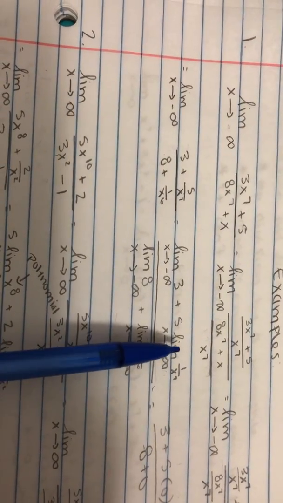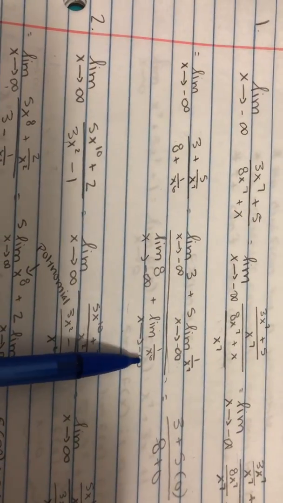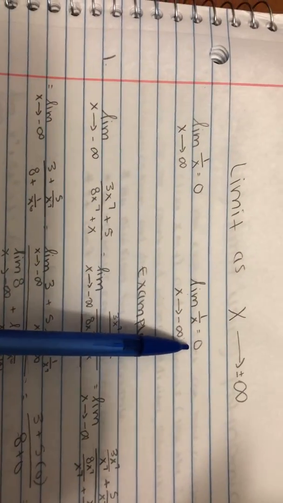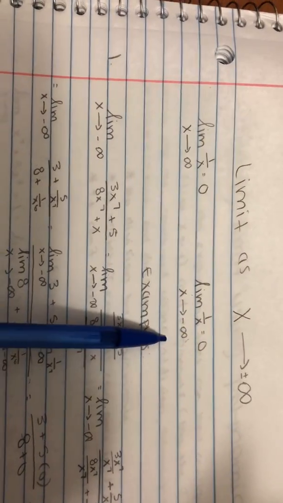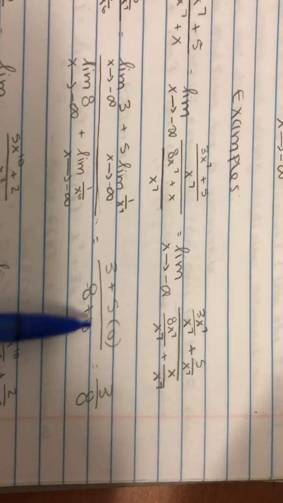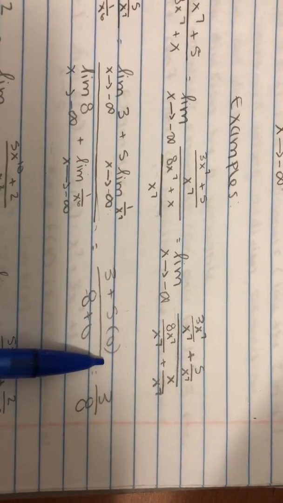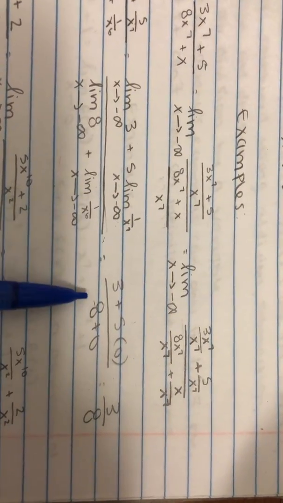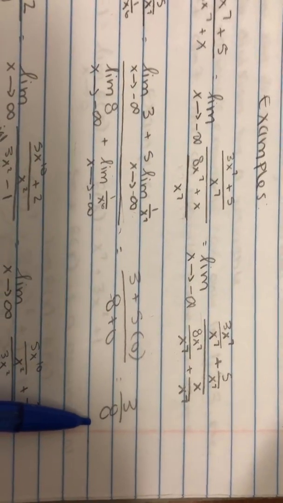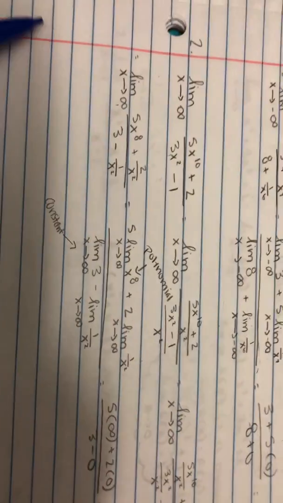And for these two, you will use the above rules that were stated, which say that limit of 1 over x as x approaches negative infinity equals 0. So here's everything simplified out using all the rules. 3 plus 5 times 0 from this, divided by 8 plus 0 from here, equals 3 over 8. Now to the next example.